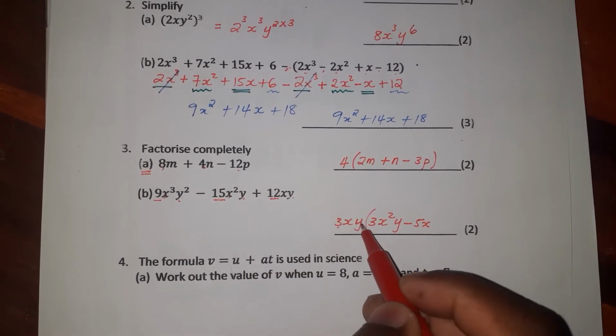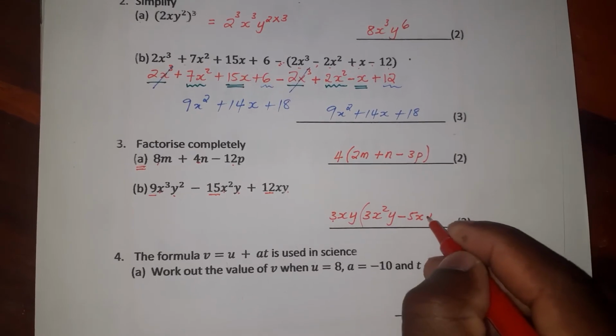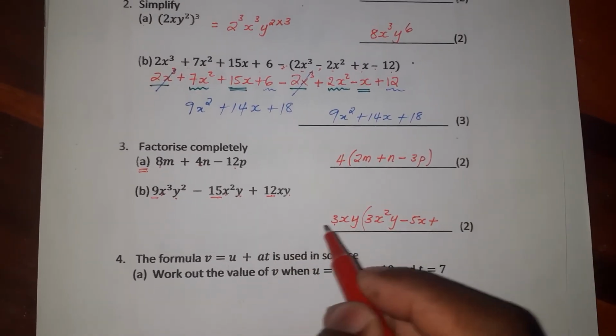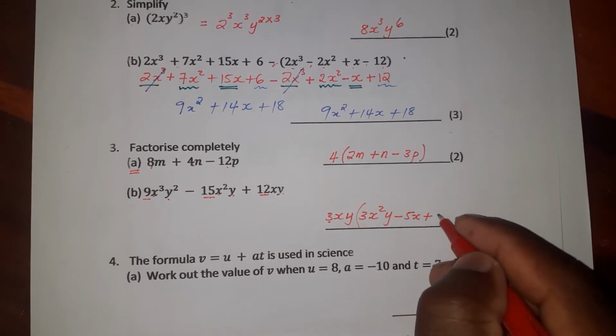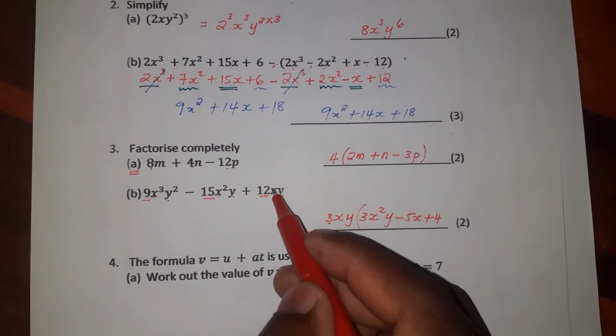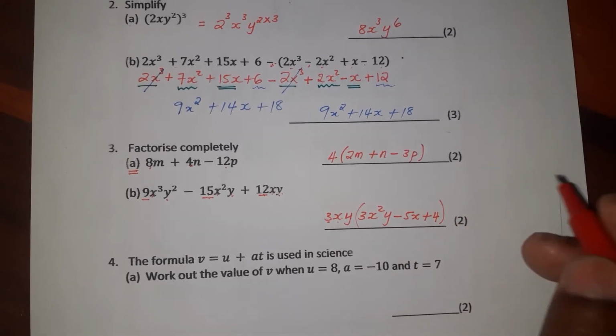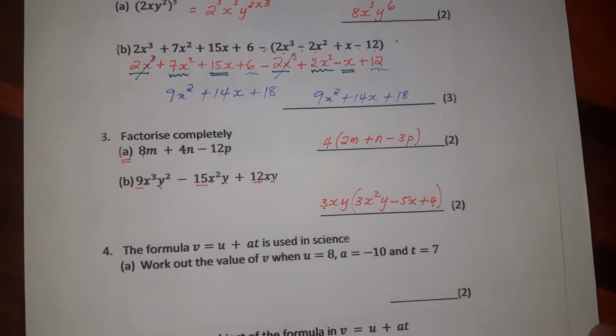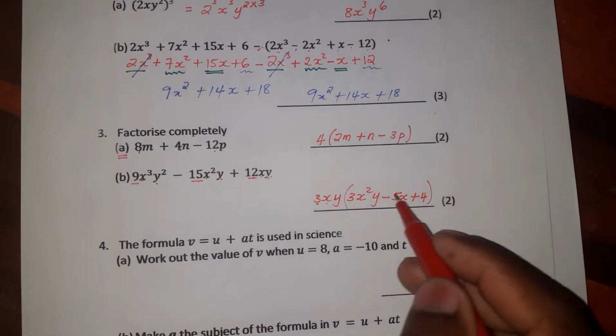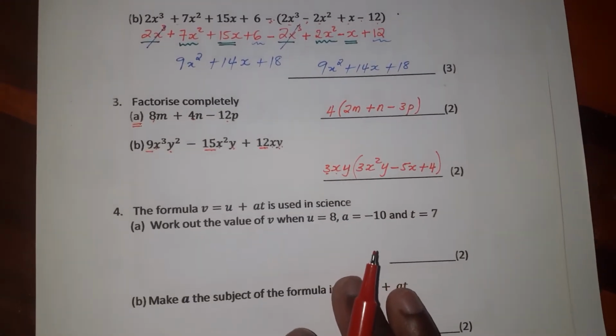The y is already taken out. Then we have plus 3 in 12 is 4 times. The x is already outside, the y is already outside, therefore close the bracket. Now if you check very well inside the bracket, there's no common factor there.